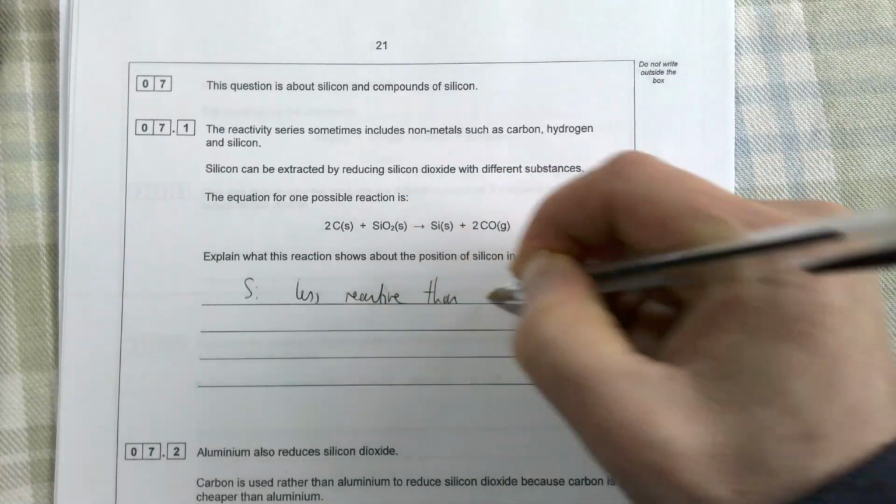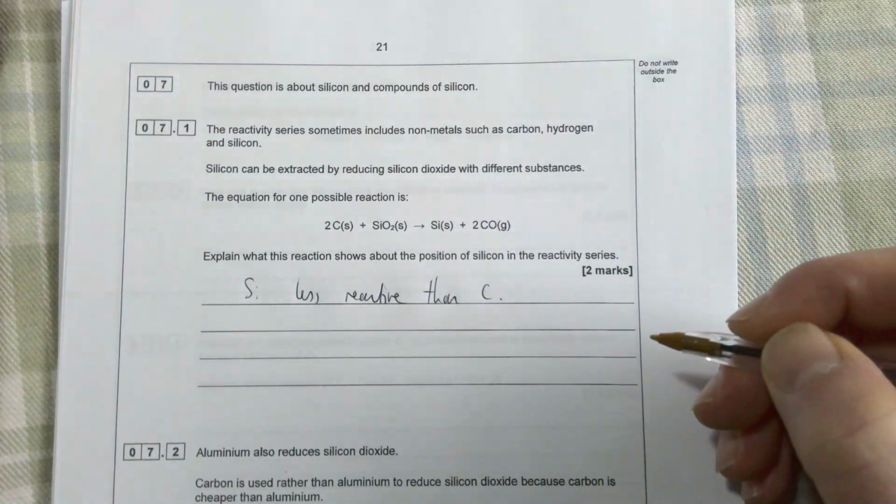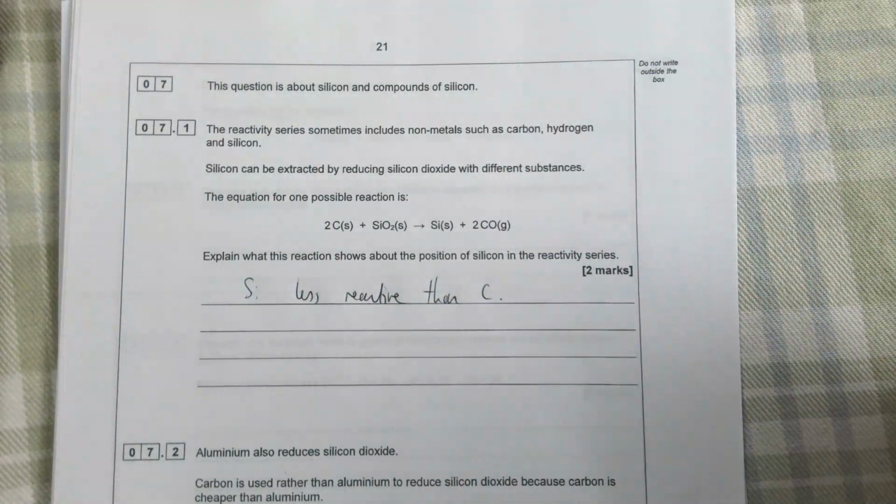than carbon. Be clear in your answers actually, please. So be clear that it's less reactive than carbon. Don't just say it's less reactive. Be really clear about what you're talking about. Otherwise you could be talking about hydrogen or something else, couldn't you?